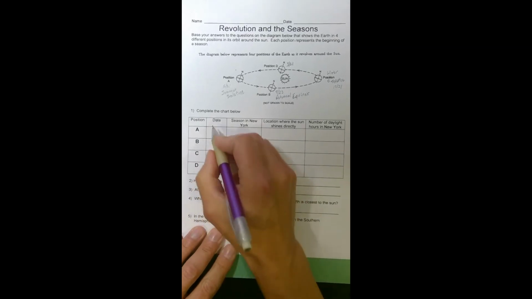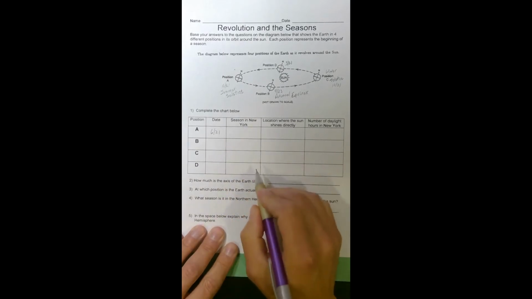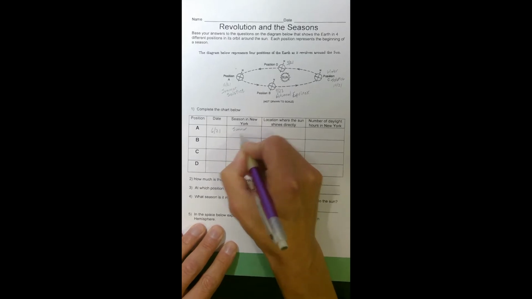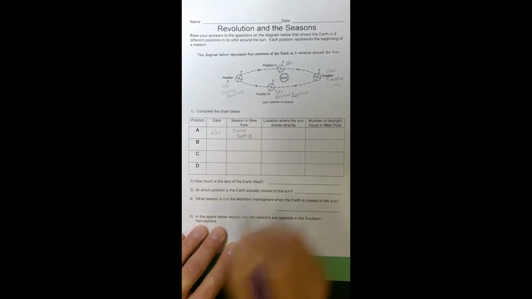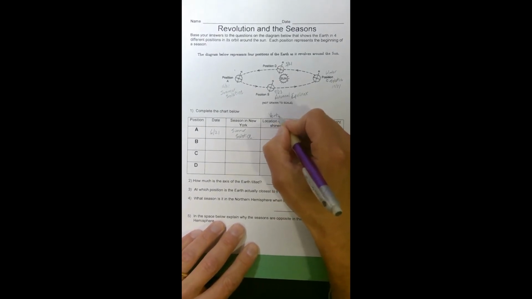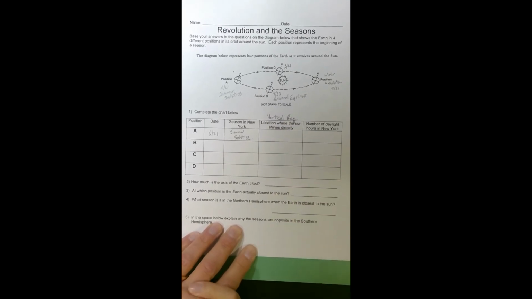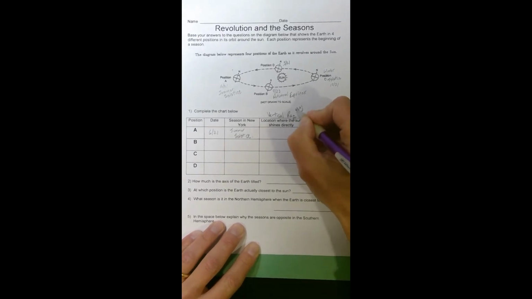All right, so the chart on the bottom, the dates for A, 6/21, the season in New York is definitely the summer solstice. The location where the sun shines directly, you might hear that referred to as the vertical ray. That's where the sun is hitting directly at a 90-degree angle.